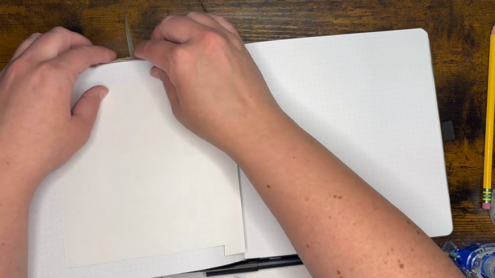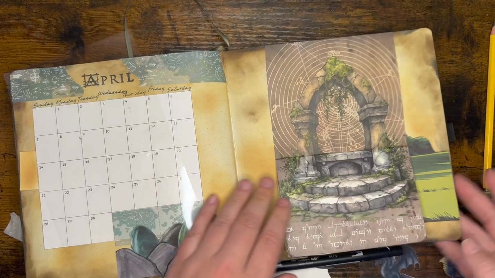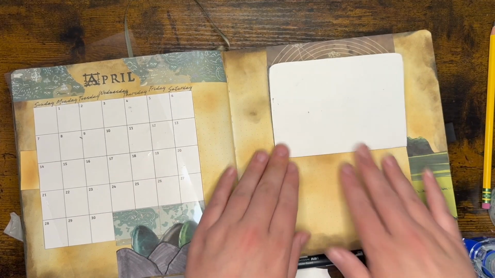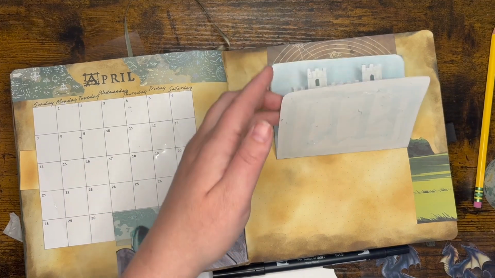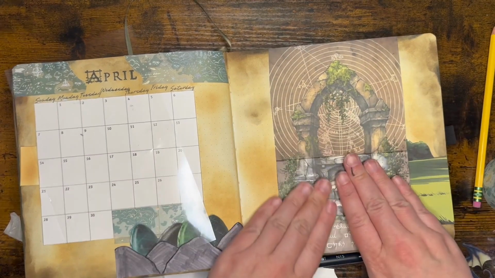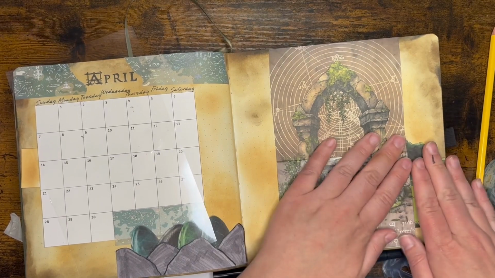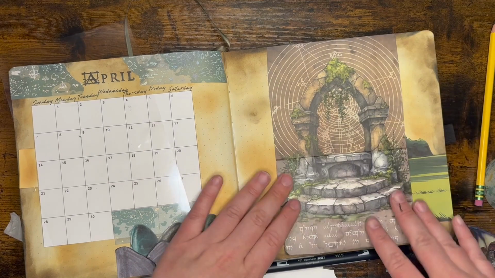So again, I could just fold this over because this is going to be glued together anyways. And then I can glue this part down. That is not wanting to come off. Of course, it could also be the texture on here.